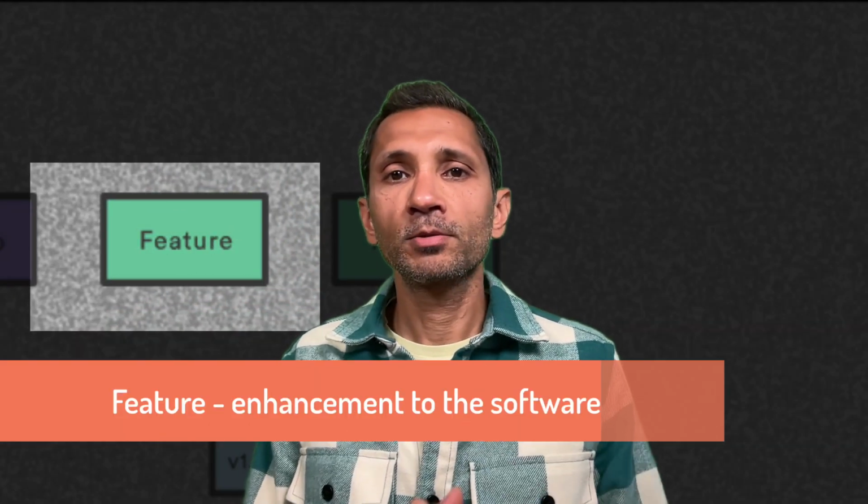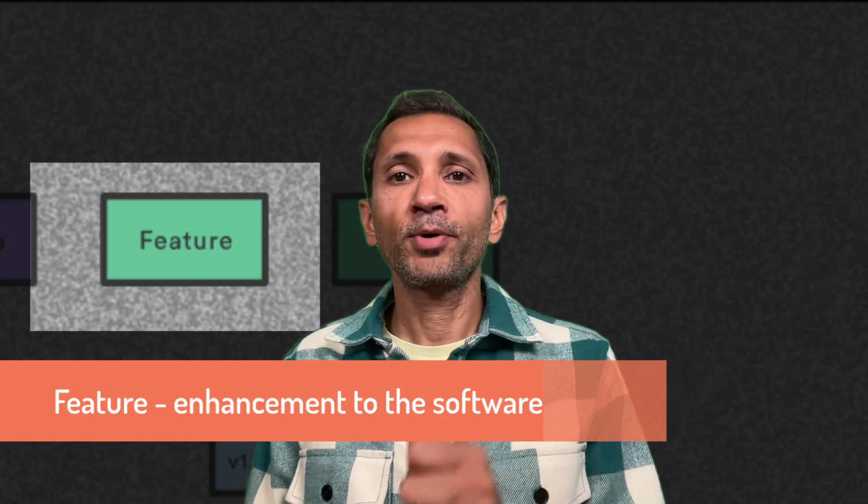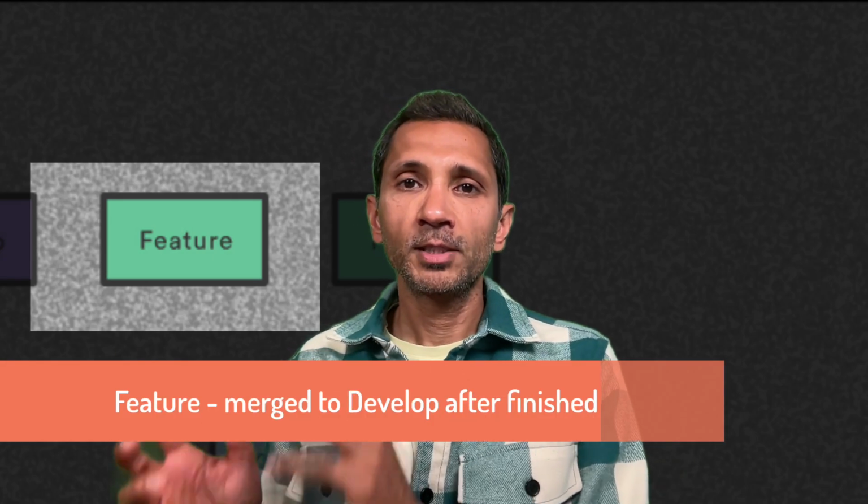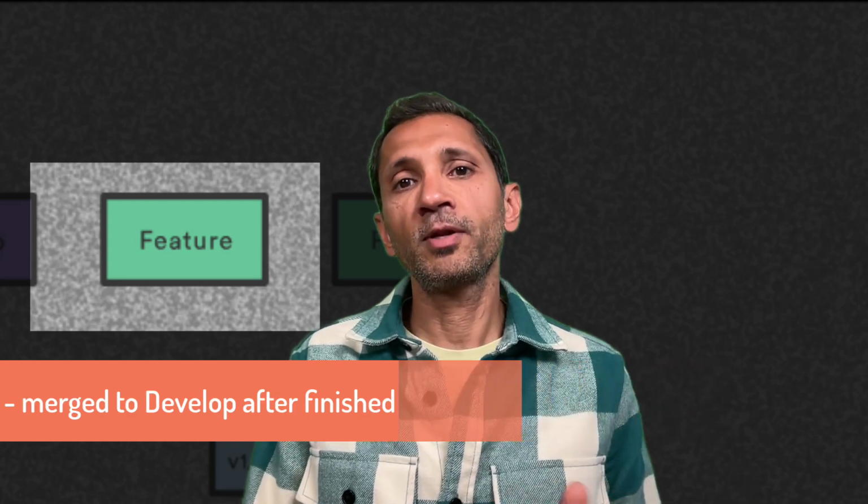Feature branches. Every feature or enhancement to the software is done in a separate branch. These branches branch off from the develop branch, and developers can work independently on these features in these branches. After the feature is completed, it can be merged back into the develop branch.